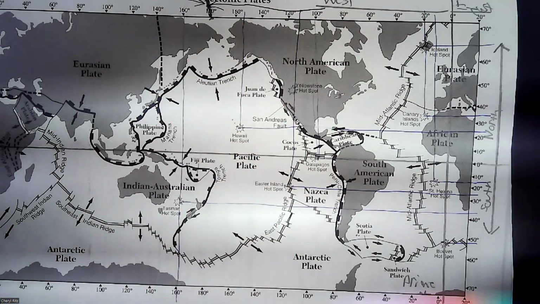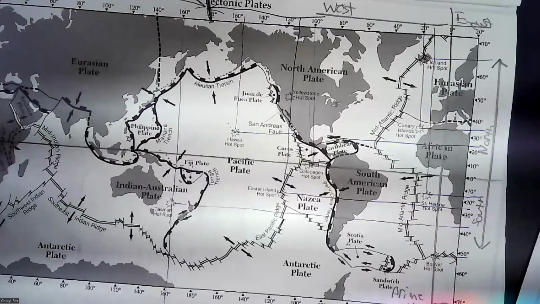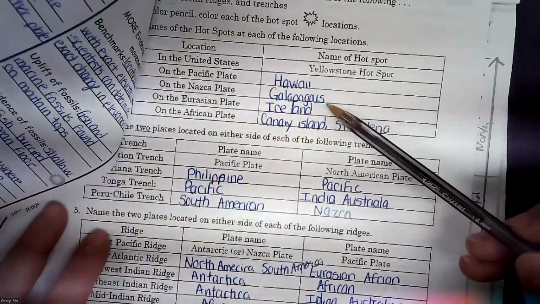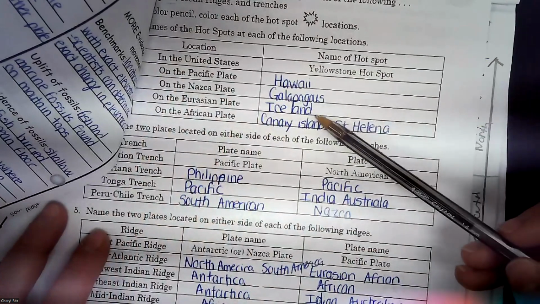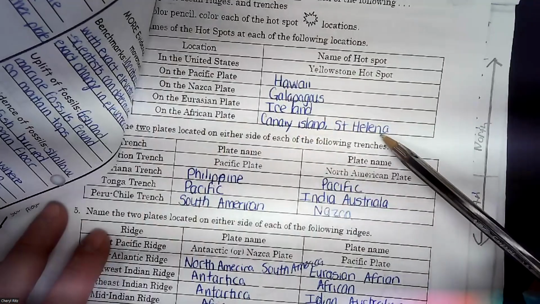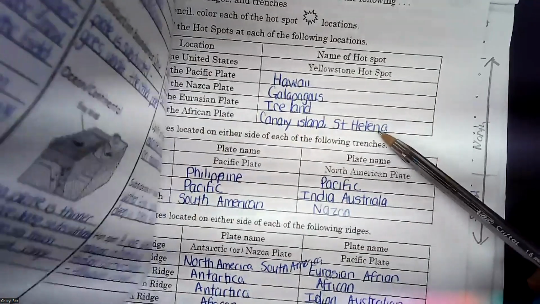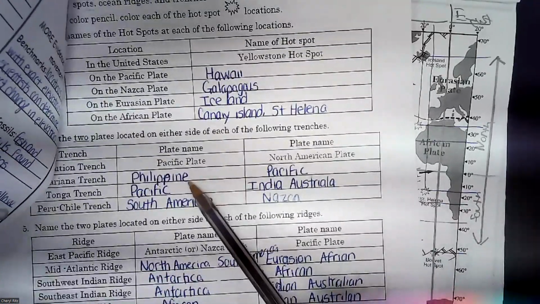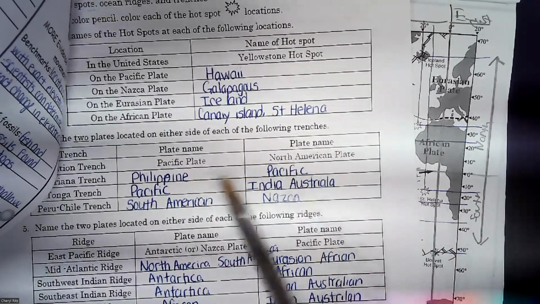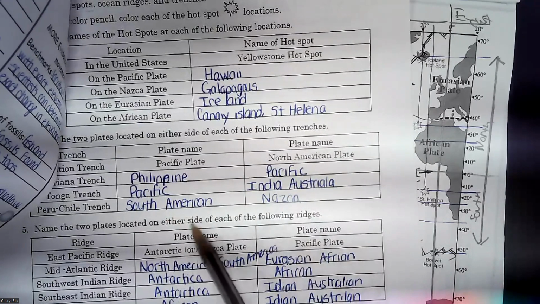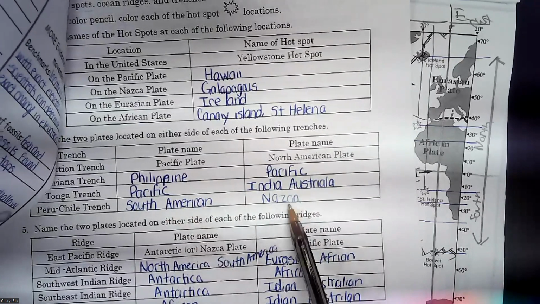All right, quickly with the rest of it. Again, I'm guessing at this point, if you did it, you had it right. The Pacific plate is Hawaii. Nazca plate is the Galapagos. Eurasian is Iceland. African, there were 2, the Canary Islands and St. Helena. Good so far? This one, the Mariana Trench, is between the Philippine and the Pacific plates. The Tonga is between the Pacific plate and India and Australia, and Peru-Chile Trench is South America and Nazca.